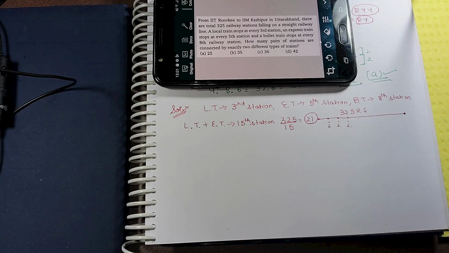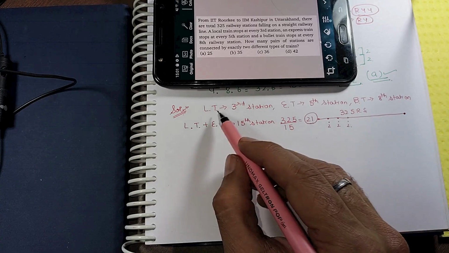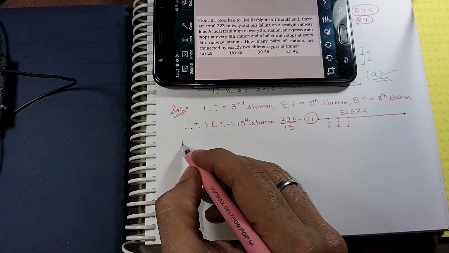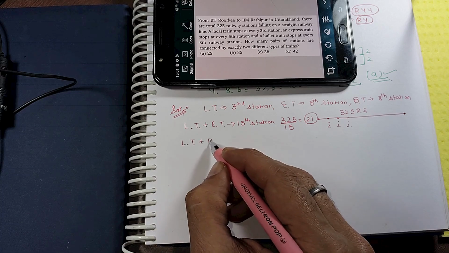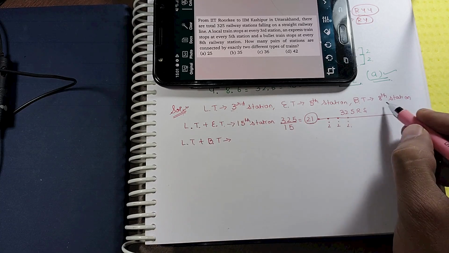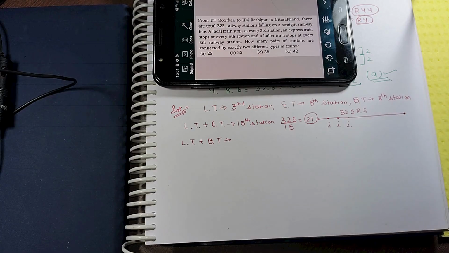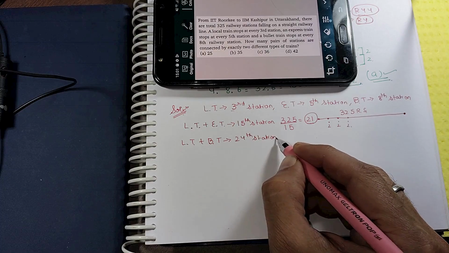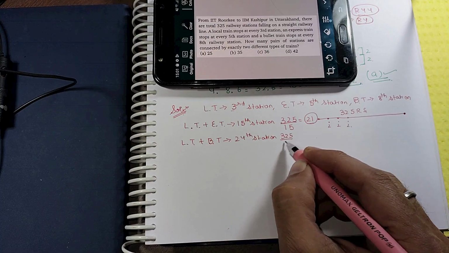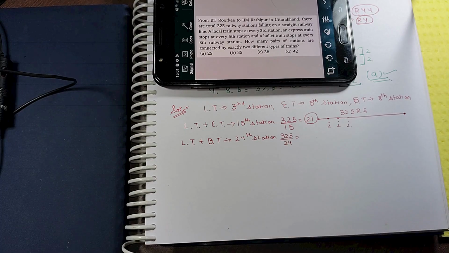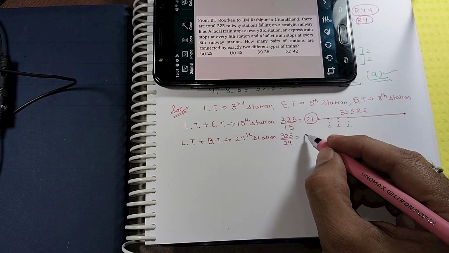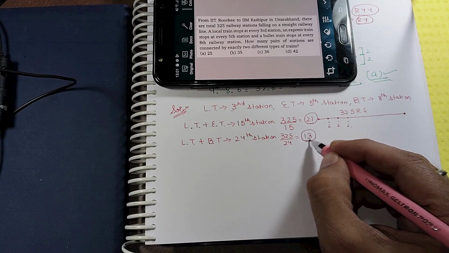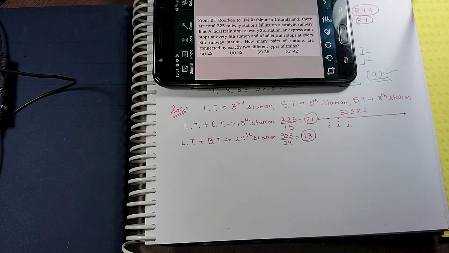Now local train and bullet train. Local train stops at every 3rd station, bullet train stops at every 8th station. So both will stop at every 24th station. Now total stations are 325 divided by 24. So nearest value is 13. So they will together stop at 13 stations.